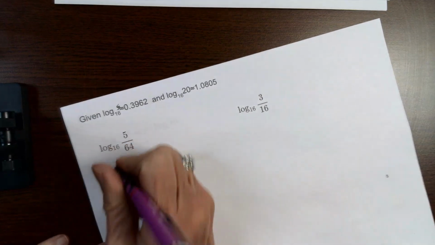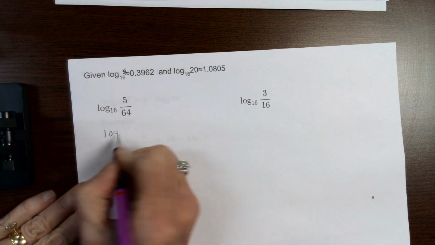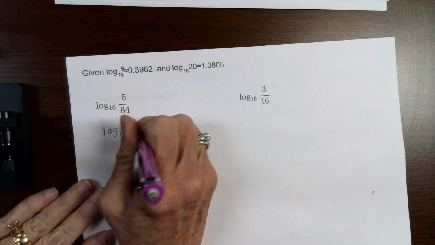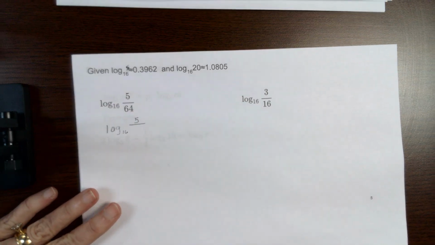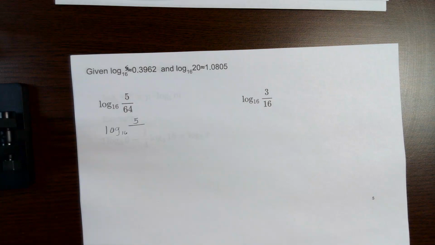So I look at this one and I could write it as a log of base 16 of 5. And then that's 16, I'm looking here. That could be 8 squared.